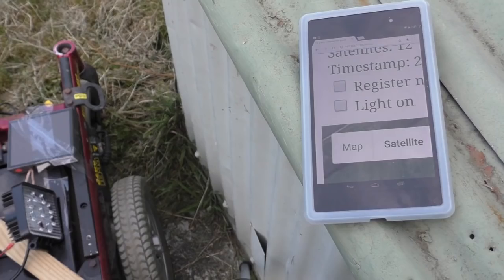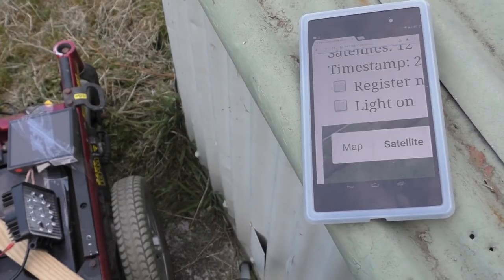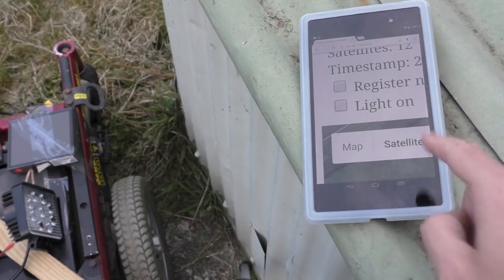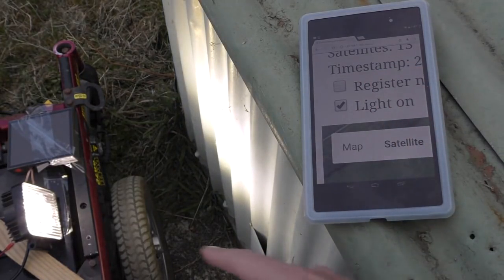By the way, if you're wondering what this light on checkbox was on the control panel, this is for turning a... Yes, you took the words out of my mouth. Very good. It's for turning a light on. So if I check this checkbox here, we'll see a big light there.